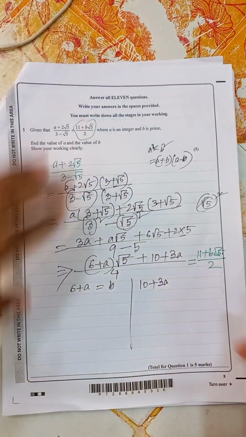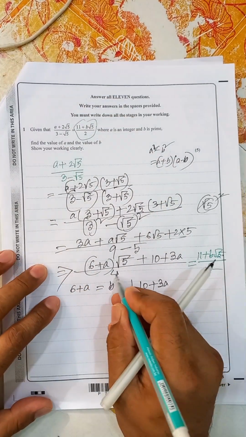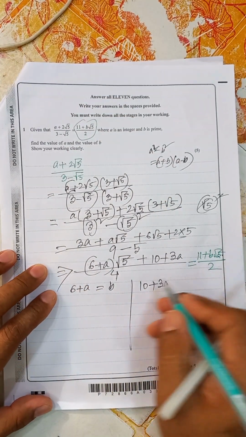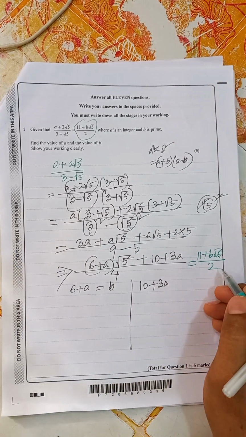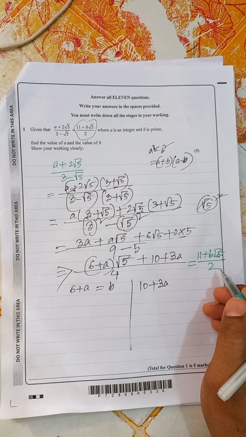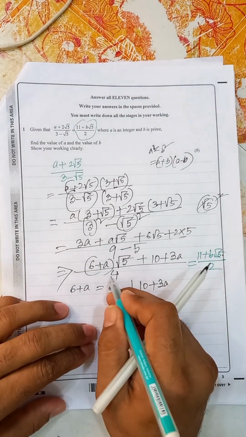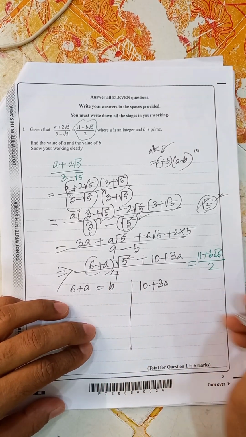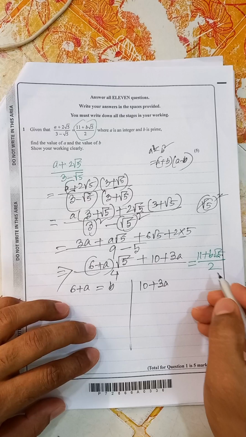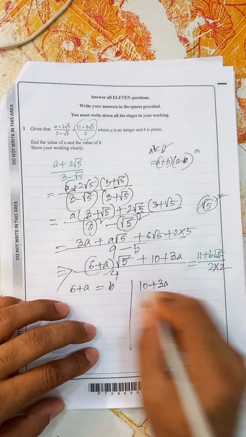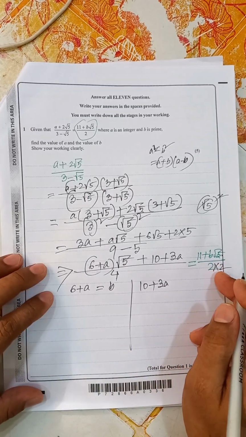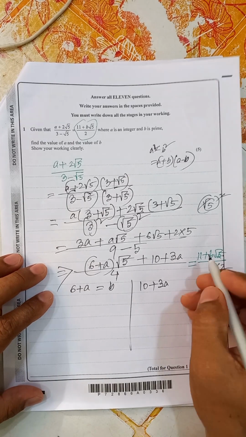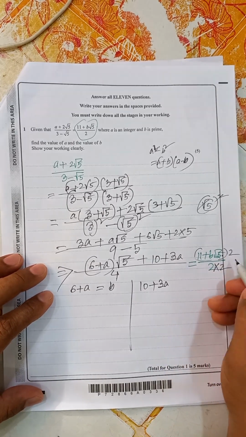There is a 4 in the denominator, so to make the denominators the same we must make 2 into 4. We multiply the denominator by 2, so the numerator we also multiply all by 2.